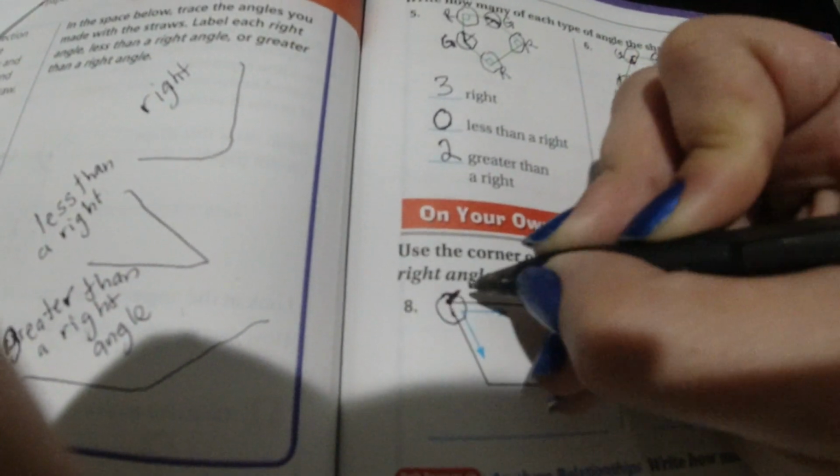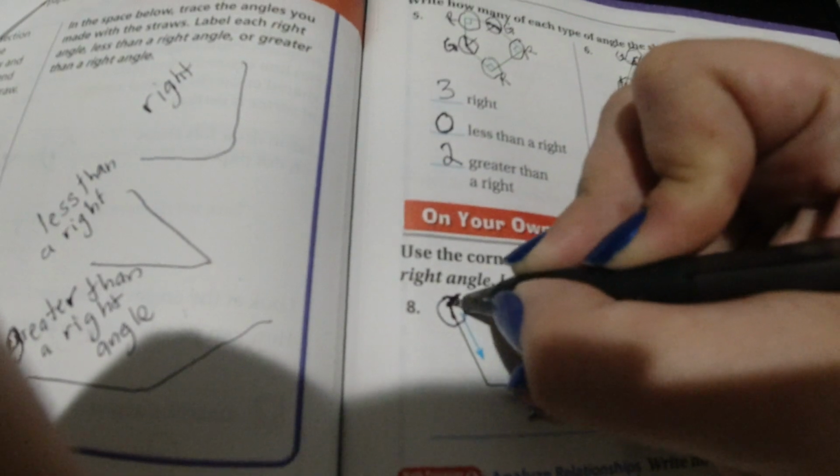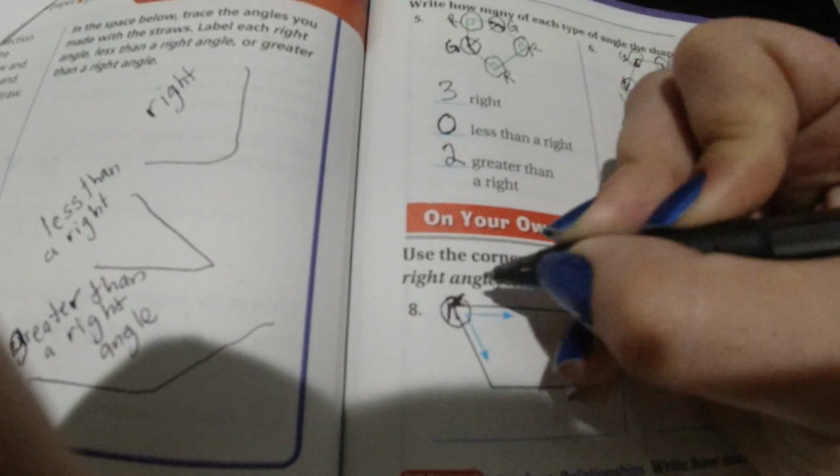Okay, you should have finished your on your own part at this point. You had to use the corner of a sheet of paper to tell whether the angle is a right angle, less than a right angle, or greater than a right angle. In this case, we're looking at this corner here. So a right angle, if we follow this line, it would have been straight, or you could have done it this way, straight too. So this corner here is less than a right angle.